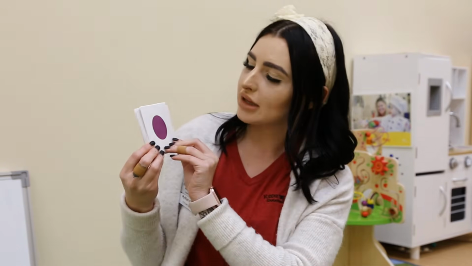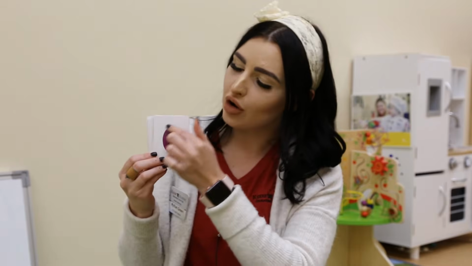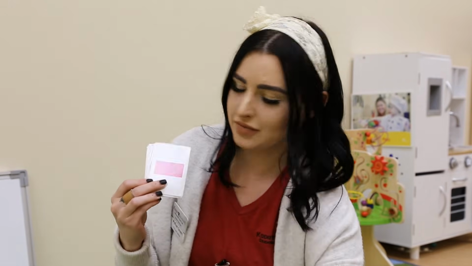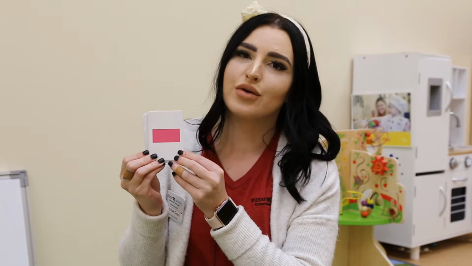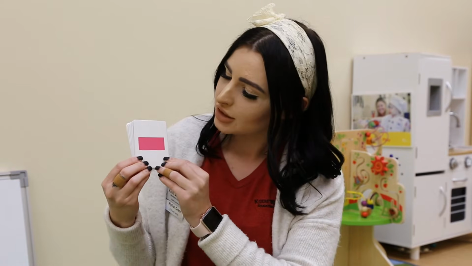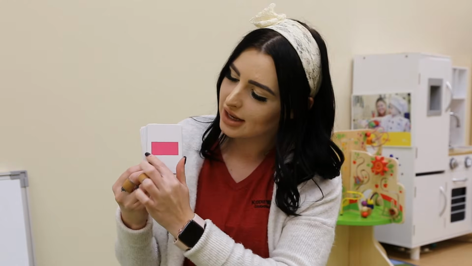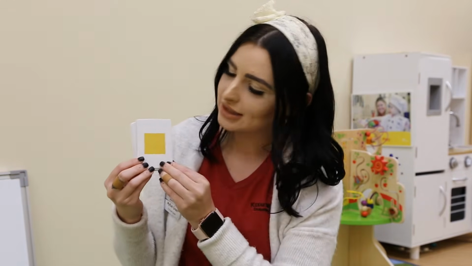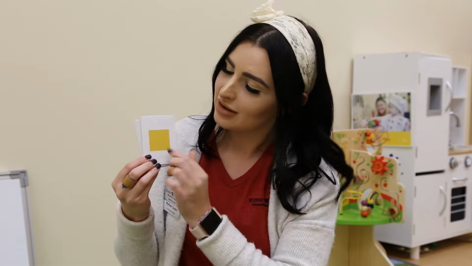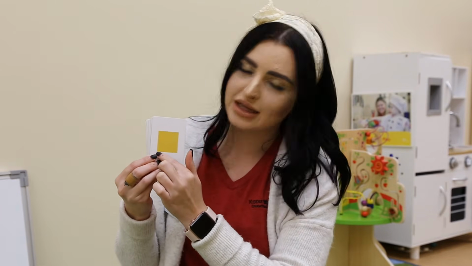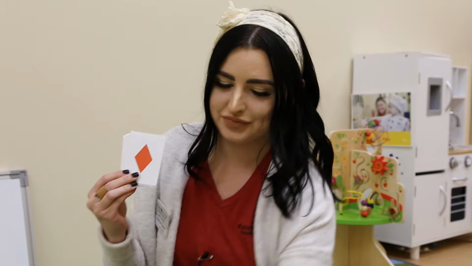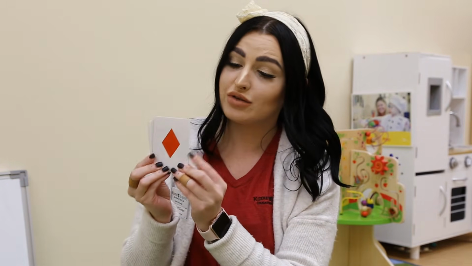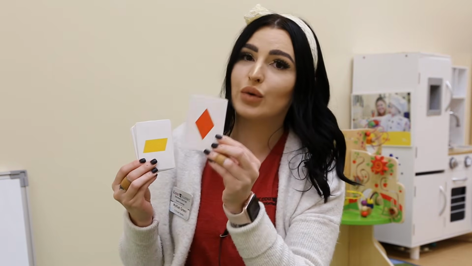Our next shape is an oval. Oval, oval, stretched out circle. Next is our rectangle. 2 sides short and 2 sides long. Next is our square. 4 straight and equal sides. Now we have our diamond. You can call this a diamond or a rhombus.